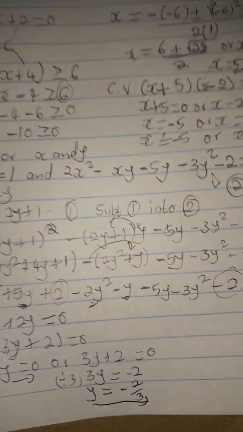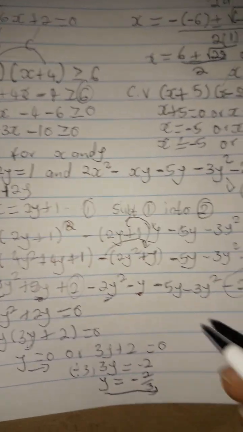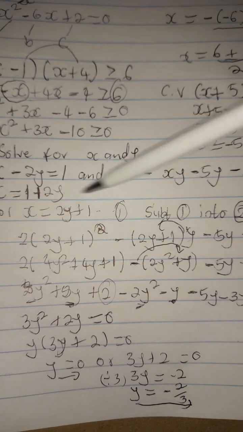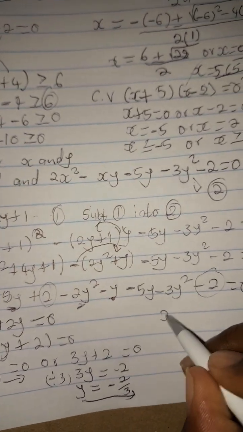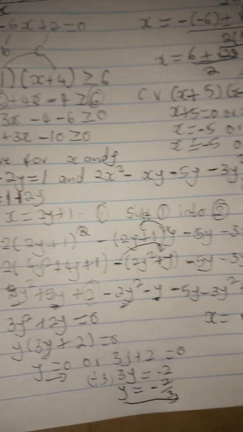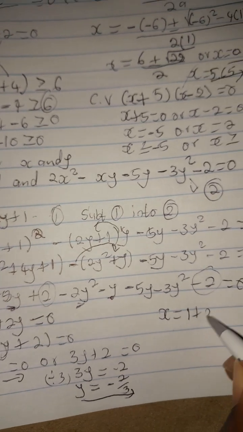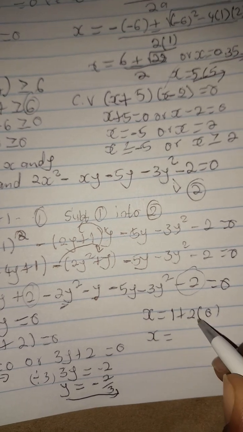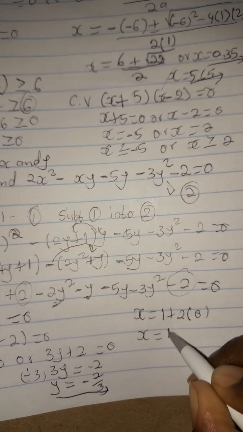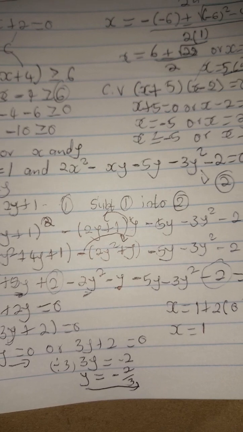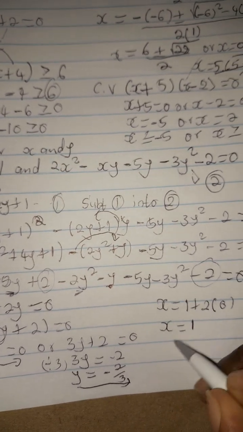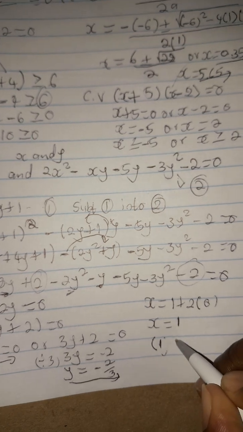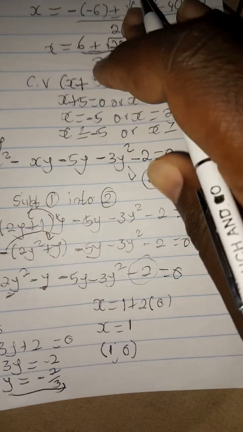We also need to remember that they said solve for x and y. We also need to solve for x. Let's go, we are going back to equation 1. So we are going to substitute. Let's start with 0. So we are going to say 1 plus 2, where there is y, let's put 0. So 2 times 0 is 0. 0 plus 1 is 1. So whenever y is equal to 0, x is equal to 1. So this is the coordinate. This will be 1 and 0.